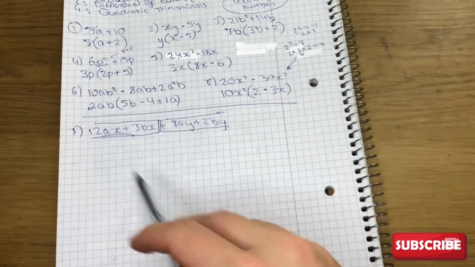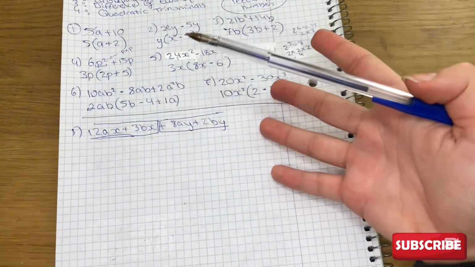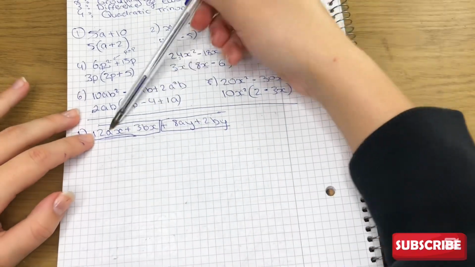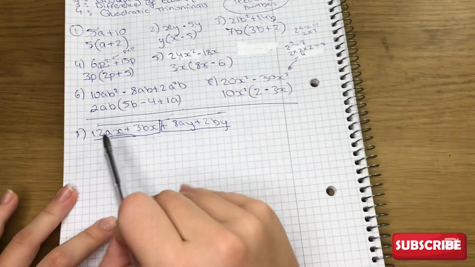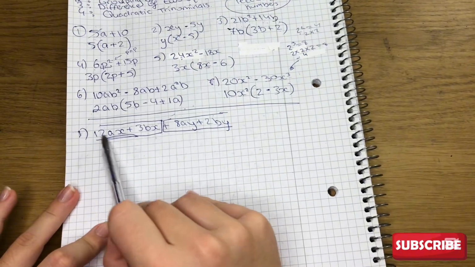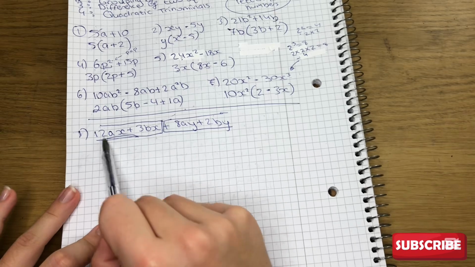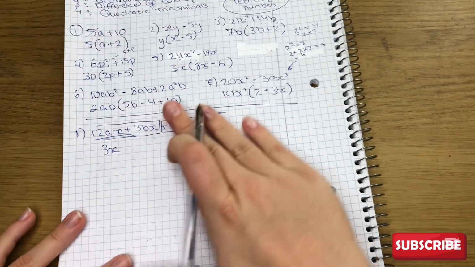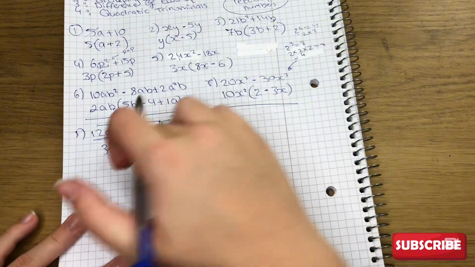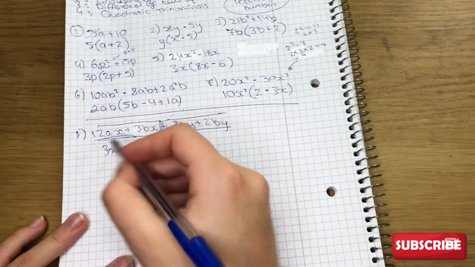So in some cases, you won't always be given such a lovely question like this, where there are 2 terms matching on one side. Sometimes you have to do a little bit of rearranging. See, now here, as I explained, 3 and x are what is common here. So 3x. Now forget about these 2 terms, okay? We're going to focus entirely on these 2 terms first.